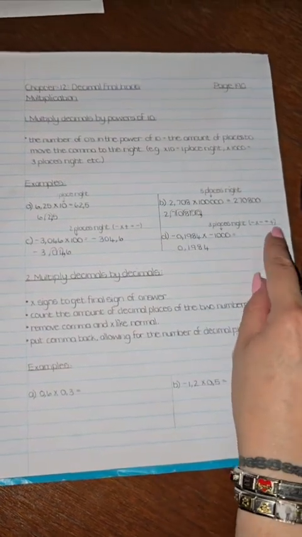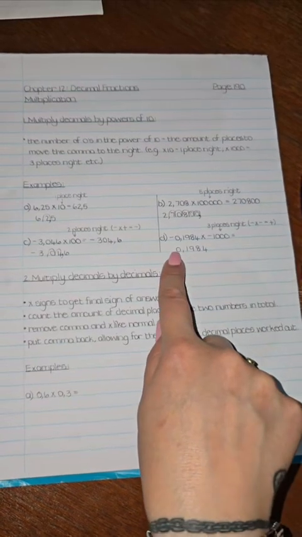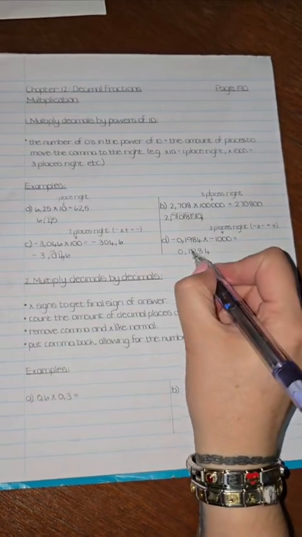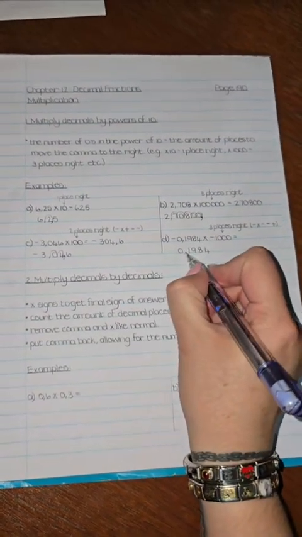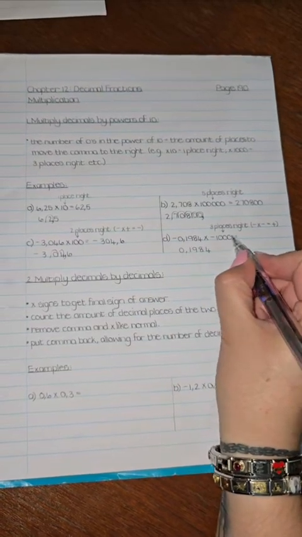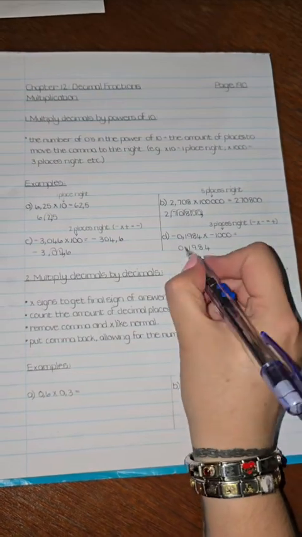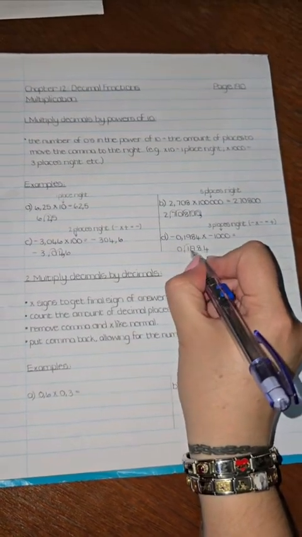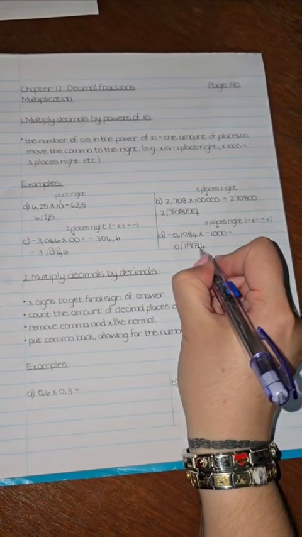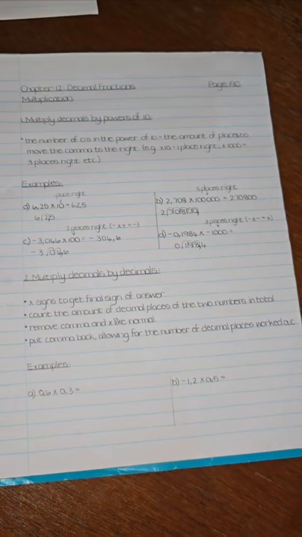In example D, we have 2 negatives, too. Which means a negative times a negative is a positive. That means we know our answer is going to be positive. We put our finger down on the comma, and we are moving 1, 2, 3 spaces to the right. So 1, 2, 3, and you put in your new comma.